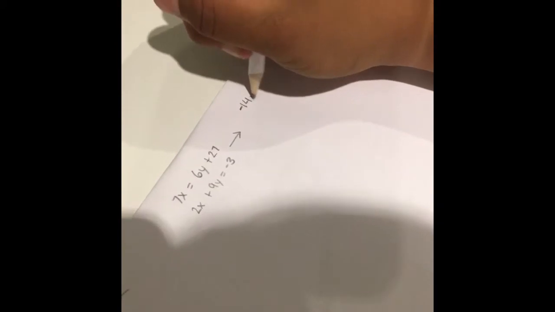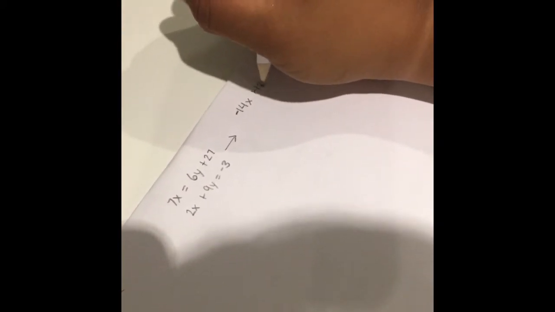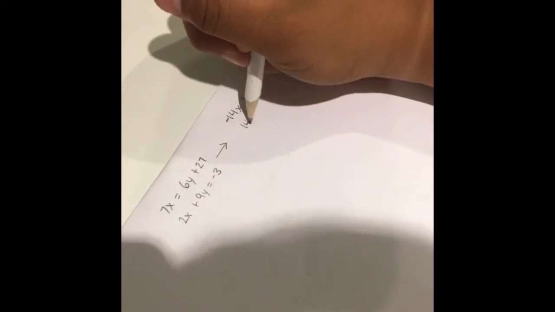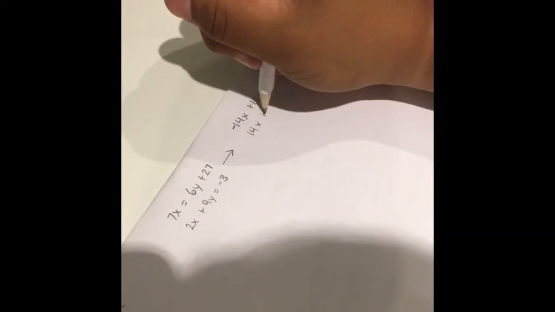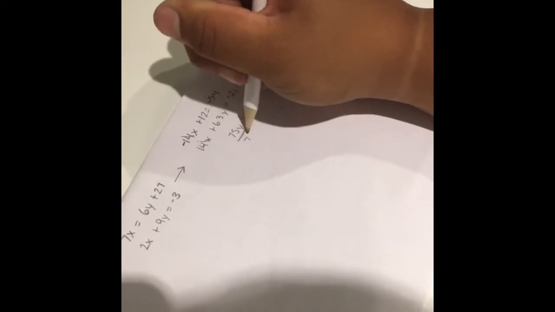Step 1 is to make one variable the same number with one positive and one negative. I chose to do x, so I'm making x both 14. The top one times it by negative 2, and the bottom one times it by 7. Next, you're going to add the y's together and the intercepts because x's cancel each other out, and this will equal 75y equals negative 75. Next, divide both sides by 75, which will give you y equals negative 1.